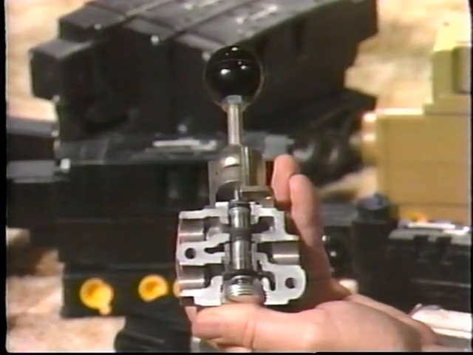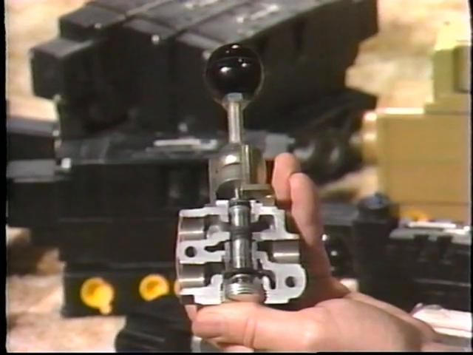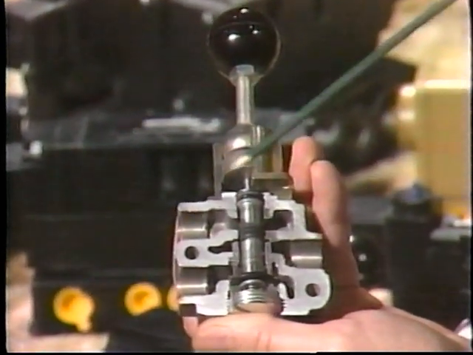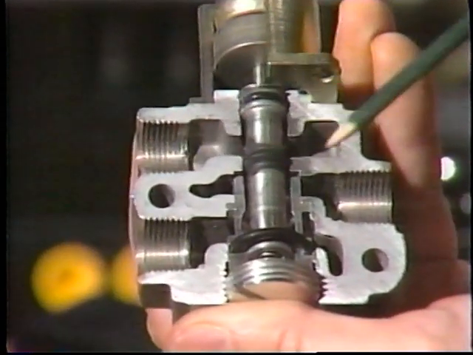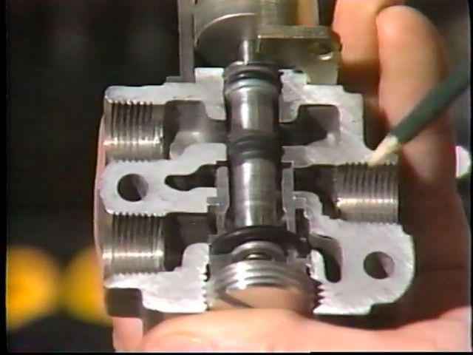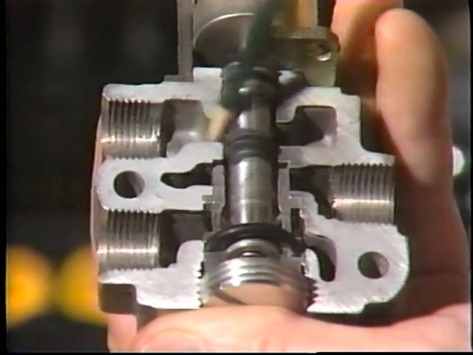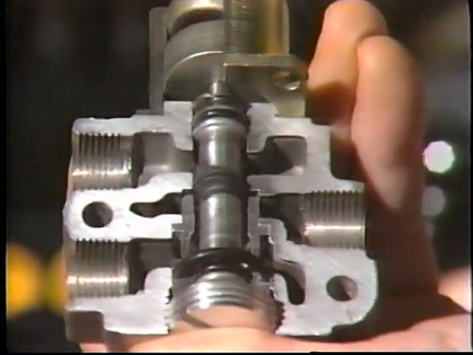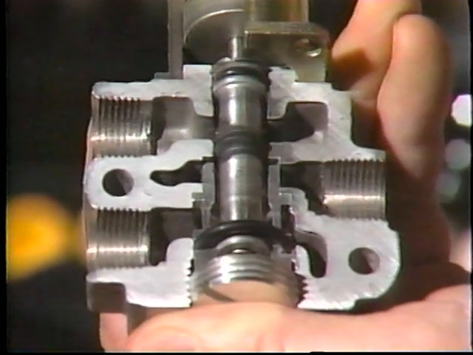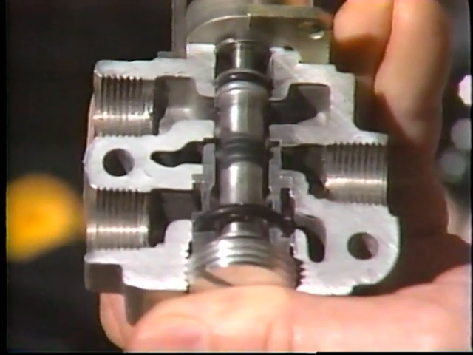Most directional control valves work on the same principle. That is, they consist of a valve body, here, with ports, like these, here and here. As you can see, the ports are connected to these internal flow passages, and by pushing this movable part back and forth, we can change or control the direction of air flow.